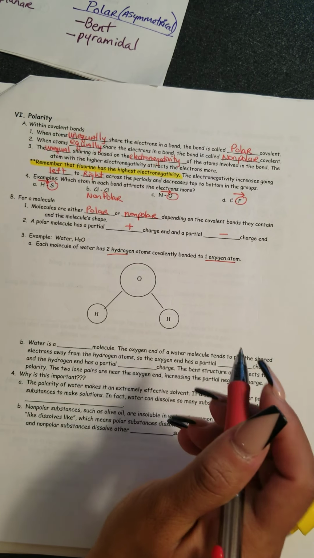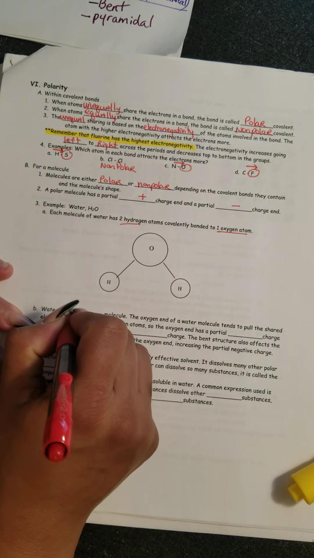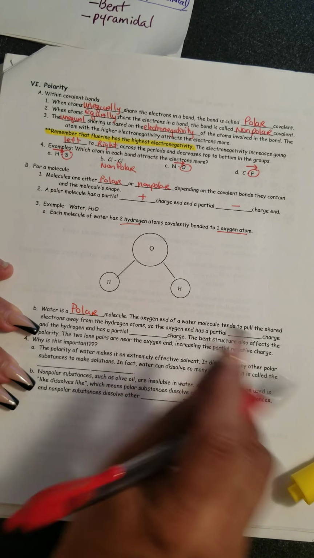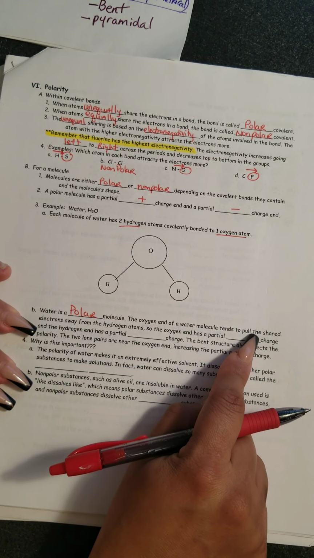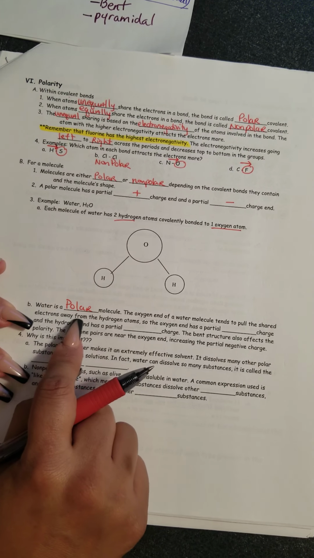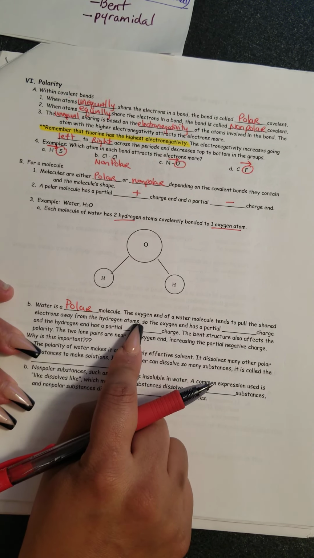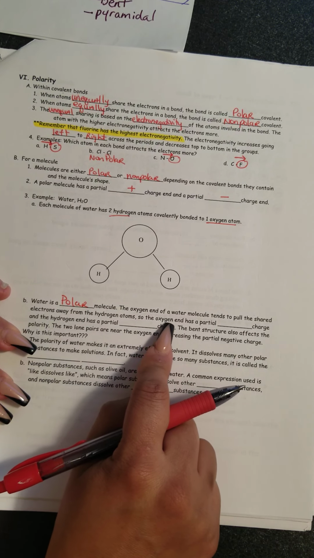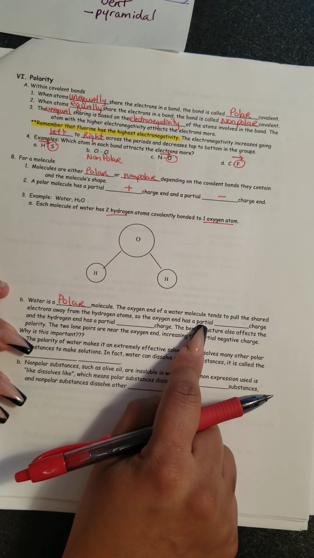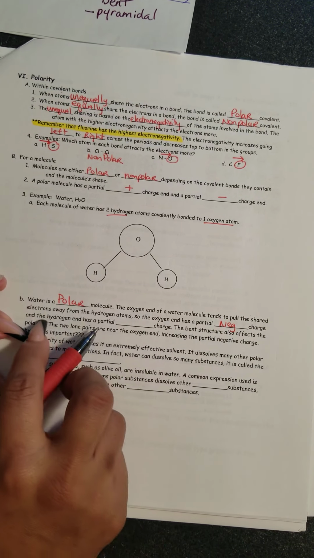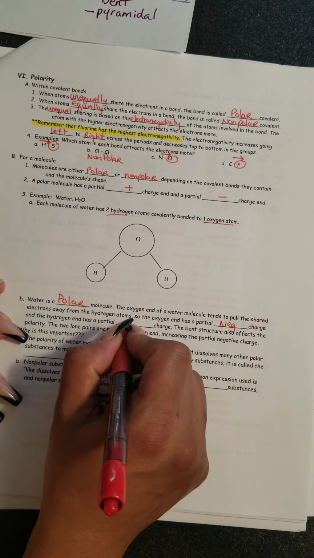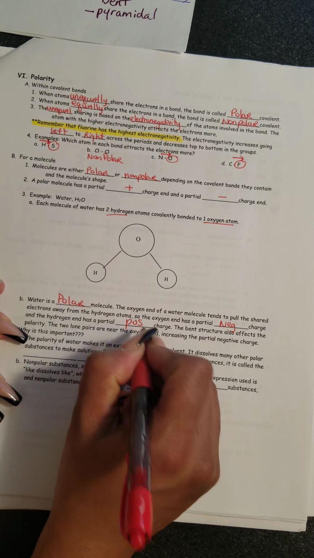But water is a polar molecule. The oxygen end of the water molecule tends to pull the shared electrons away from the hydrogen atoms, so that the oxygen end has a partial negative charge and the hydrogen ends have a partial positive charge.